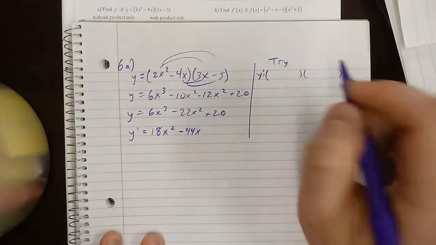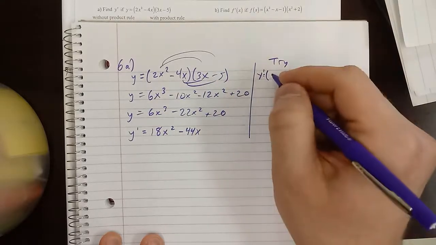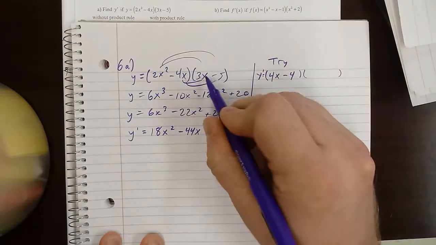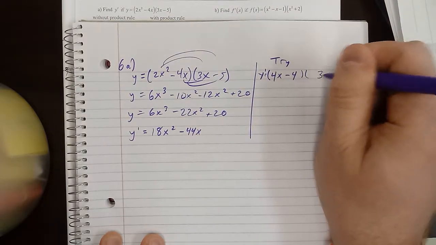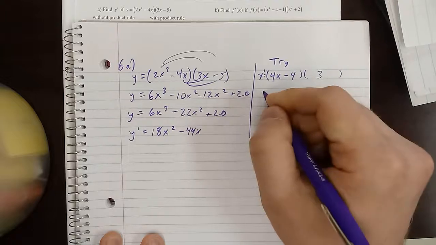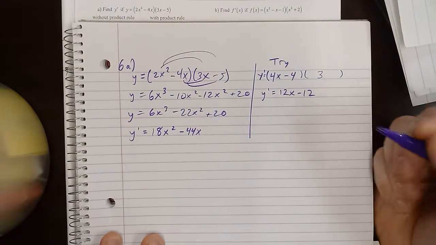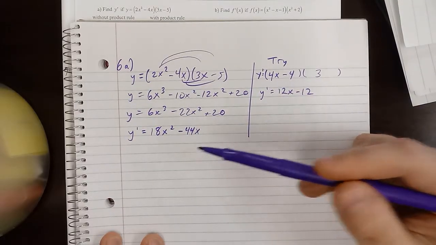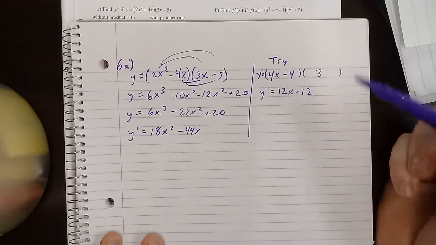This doesn't work. What if we tried, so the derivative of this one is 4x, the derivative of that one is minus 4, then the derivative of this one is just a 3. So when we distribute here, we get y prime is equal to 12x minus 12. And so yeah, we find that it doesn't give us the exact same thing, but this is actually pretty close to what we are going to do.